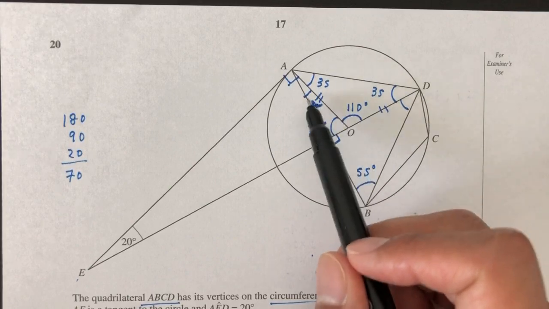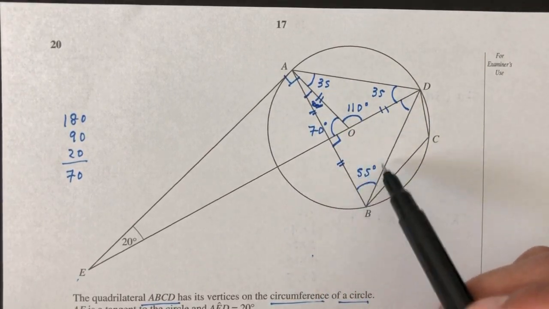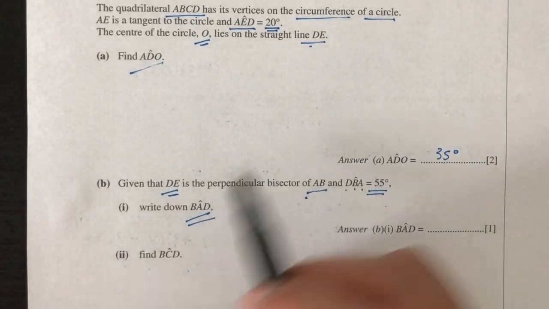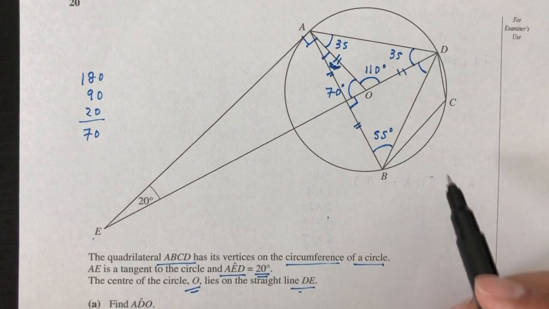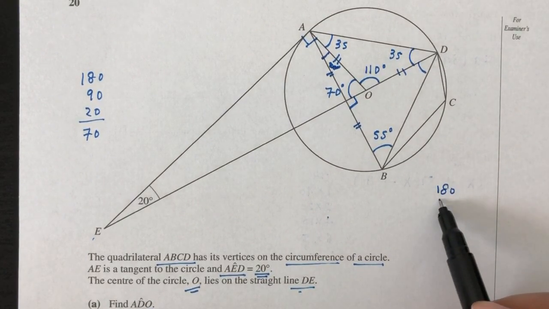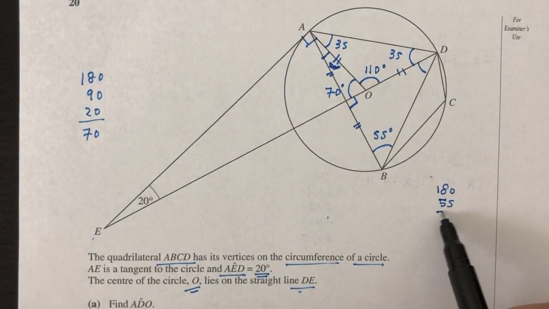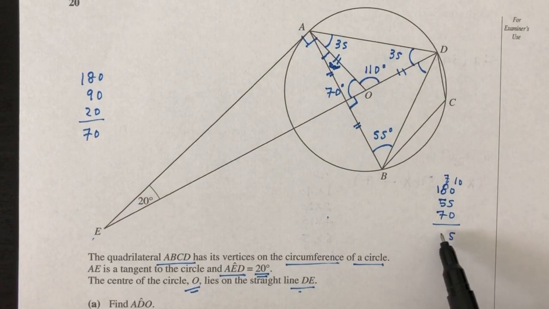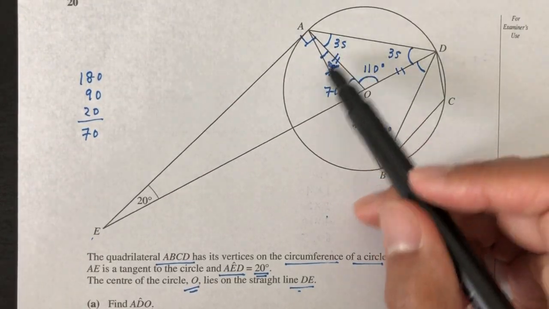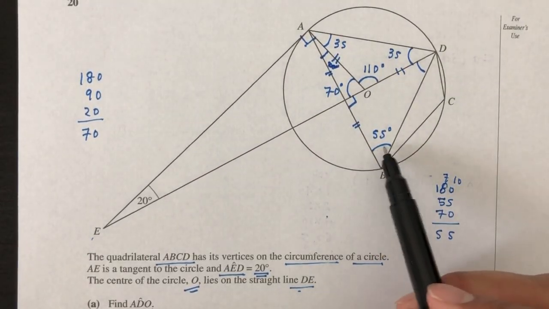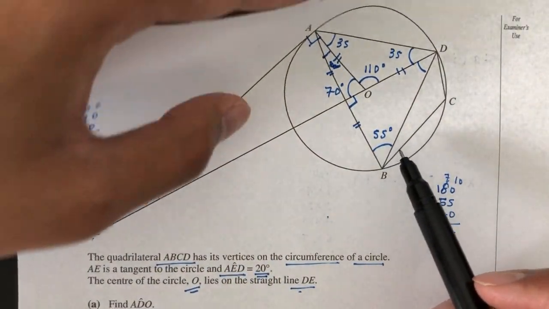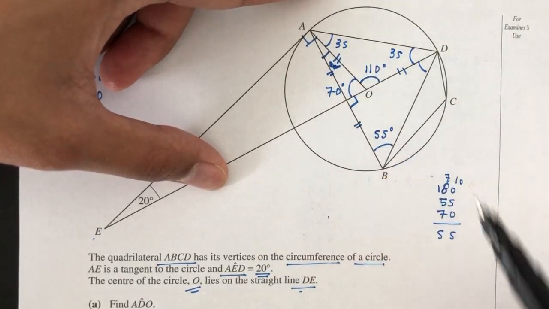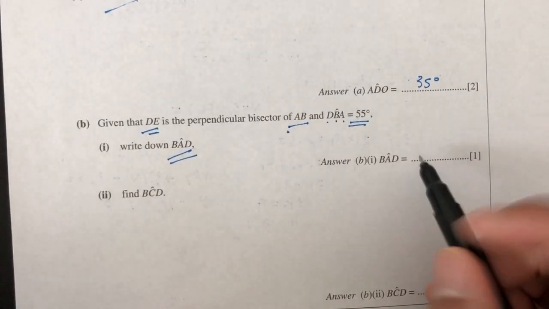So this will be the third angle, which is 180 minus 55 and 70. So 180 minus 70, that will be 75, minus 55, so it will be 55 as well. I think by derivation, these are symmetric. So basically, this will be the mirror image of each other. It should be 55. Makes sense. So this one will be 55.